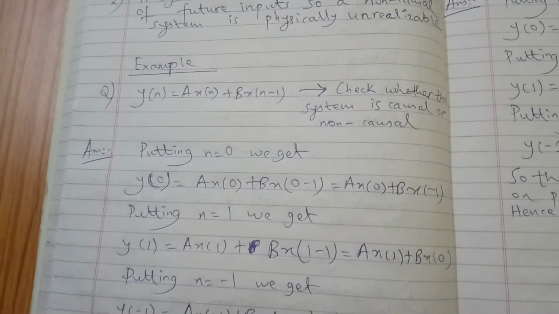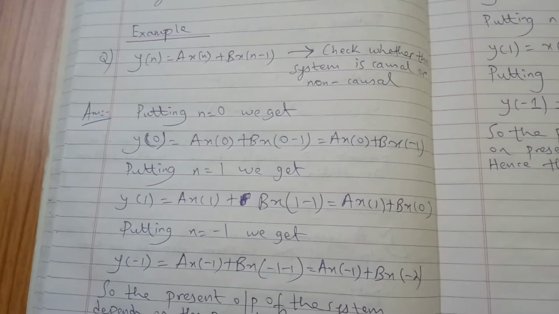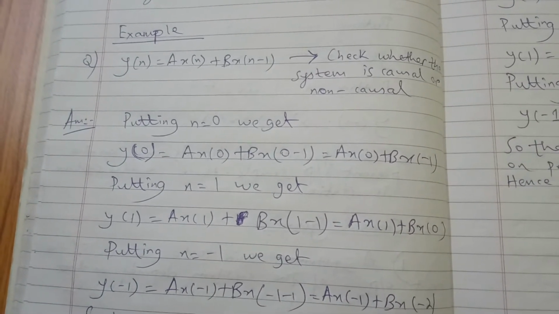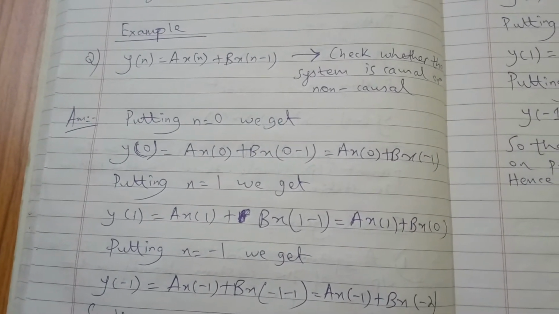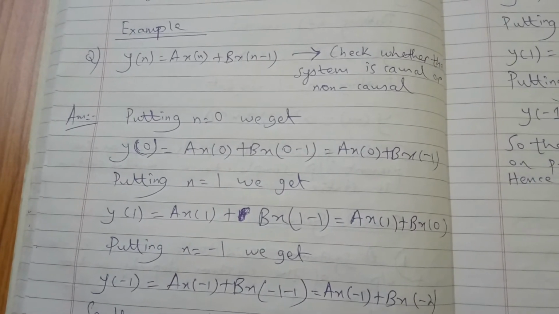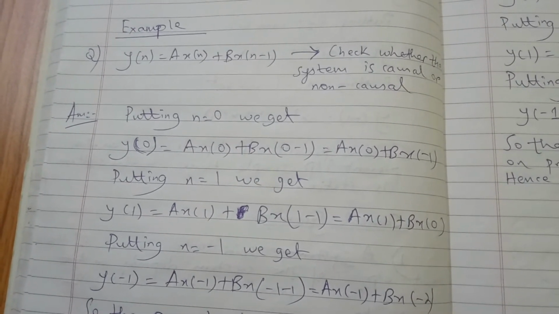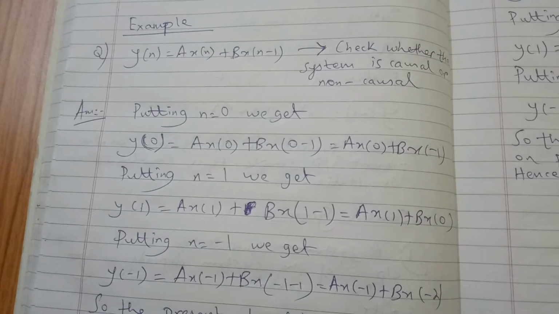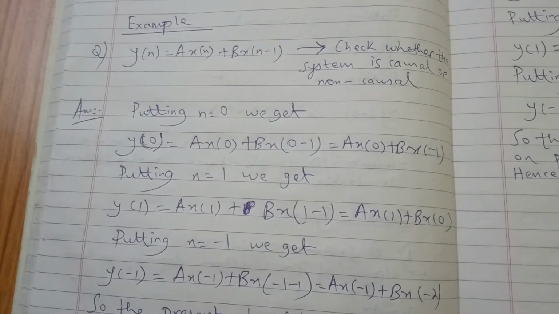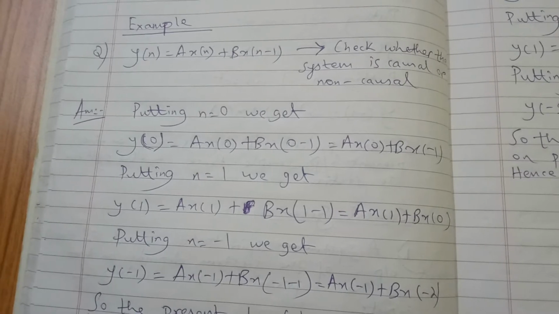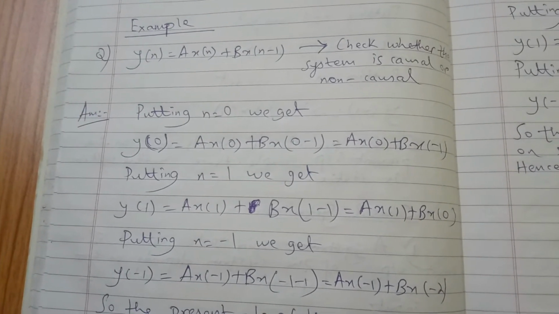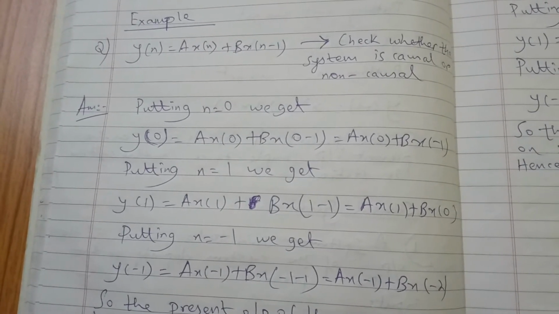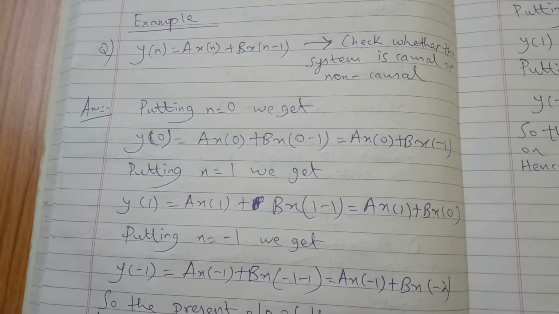Now, we go through some examples to thoroughly understand the concept of causal and non-causal systems. We are given a system relationship y of n equals a into x of n plus b into x of n minus 1, and we need to check whether the system is causal or non-causal. Putting n equals 0, we get y of 0 equals a into x of 0 plus b into x of minus 1. With respect to 0, minus 1 is in a past state, hence the present output of the system depends on the present input as well as the past input.